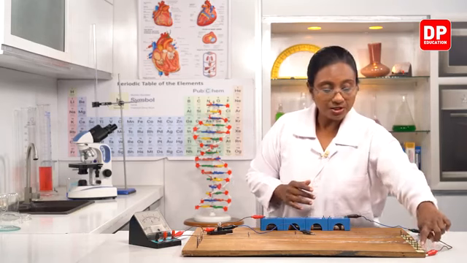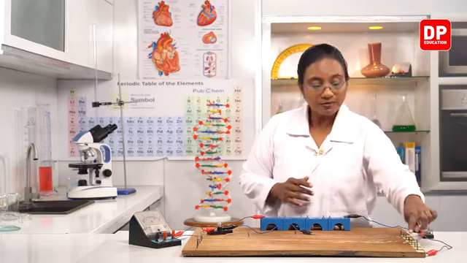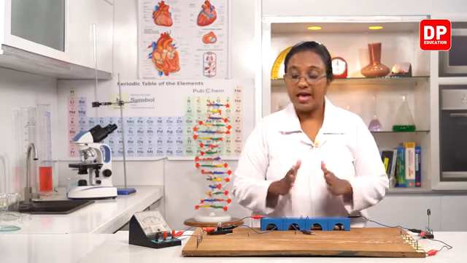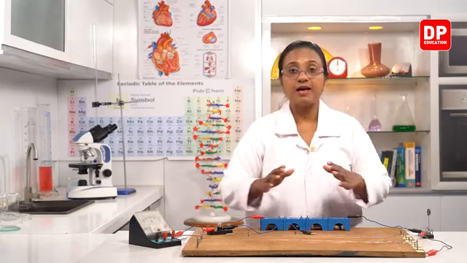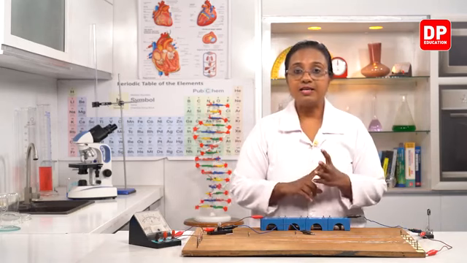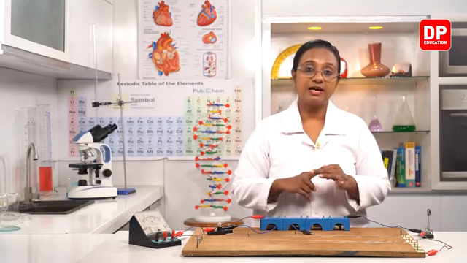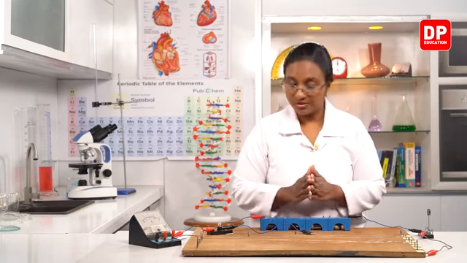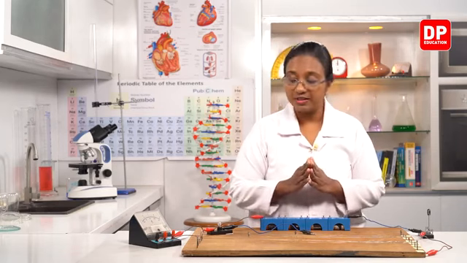Now the numbers 1, 2, 3. All of these are made up of the same material, nichrome. And also here you can see they have the same length. So material is the same, length of the conductor is the same. The only difference is the cross-sectional area of the conductor.